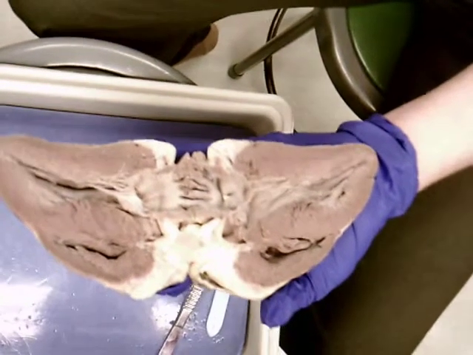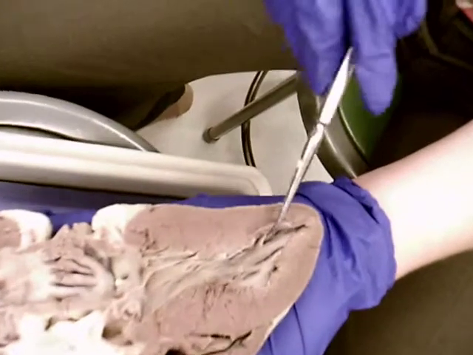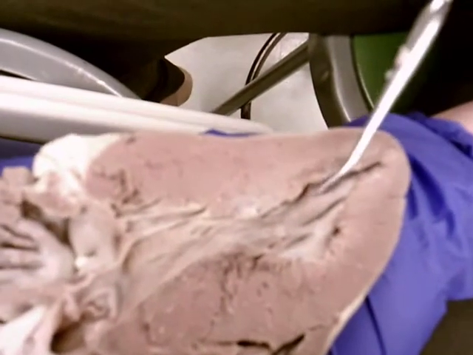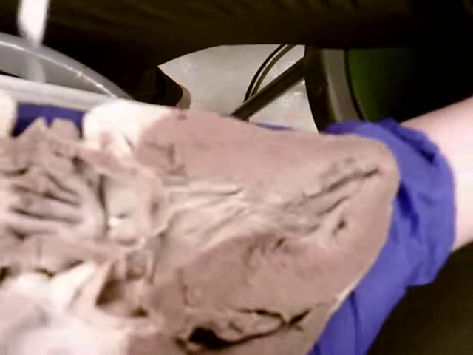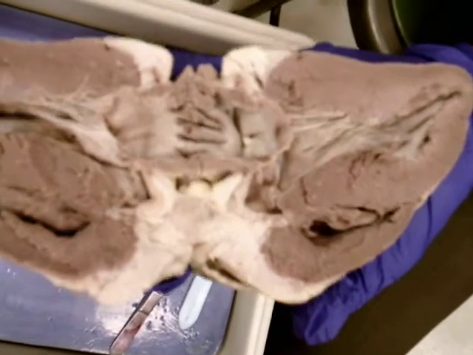Okay. Now, I look down here in the left ventricle, and I see a lot of macroscopic muscle fibers, or macroscopic foldings of the muscle. What are these called down here? Trabeculae carneae. Now, in the atrium, I also see some macroscopic foldings, but those are called something different. Pectinate muscles, of course.